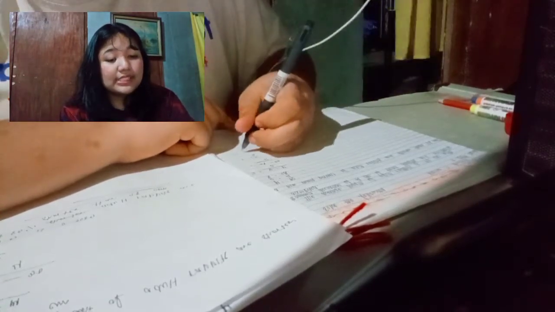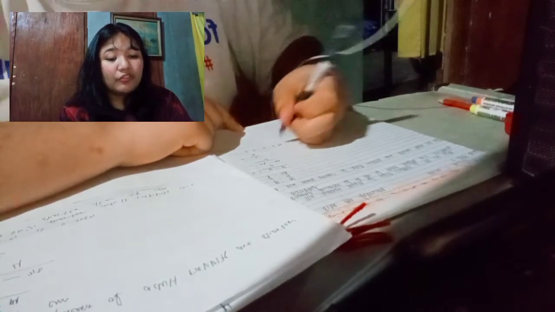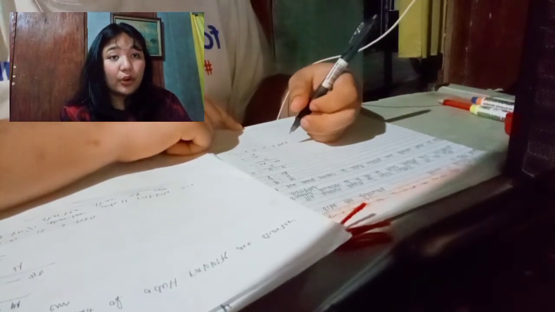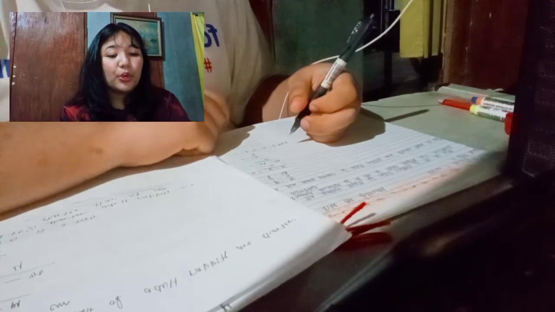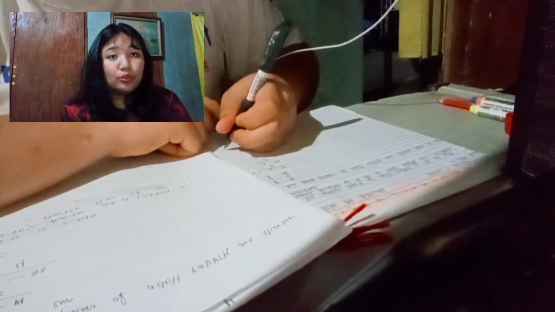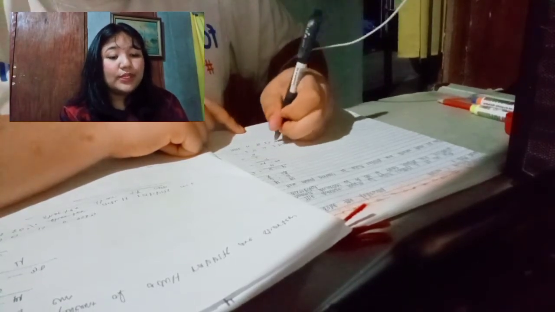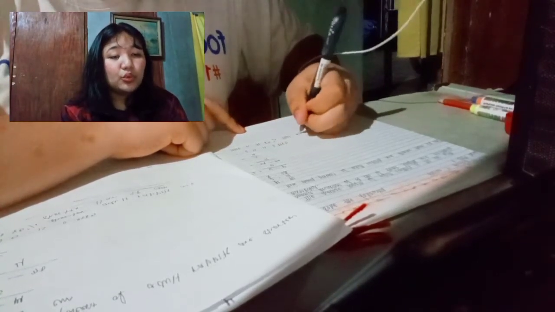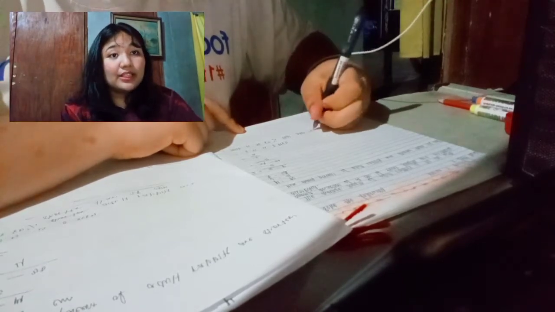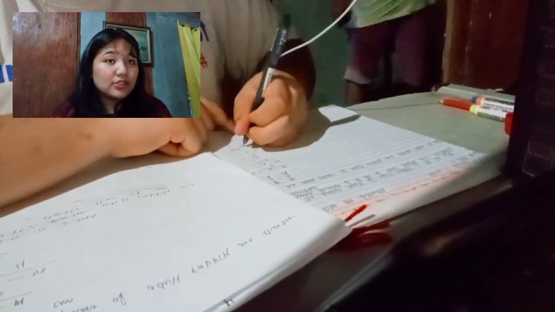So 7.6 minus 8 will become negative 0.4. So negative 0.4 divided by 0.2 will become negative 2. So in the negative z-score table, negative 2 is equal to 0.0228. So that is the first z-score. So moving on, for scenario B, we will solve the second z-score.